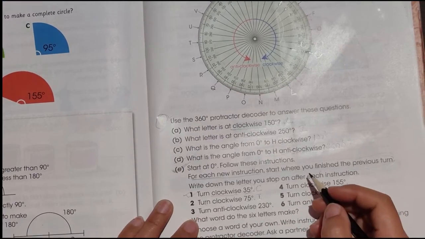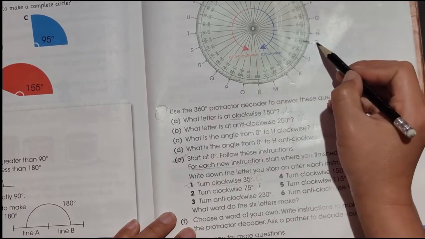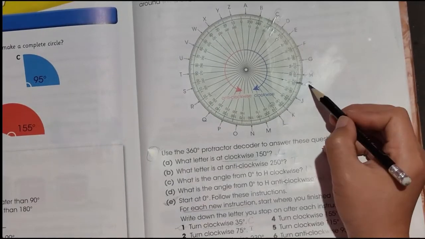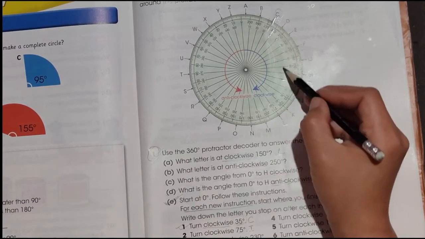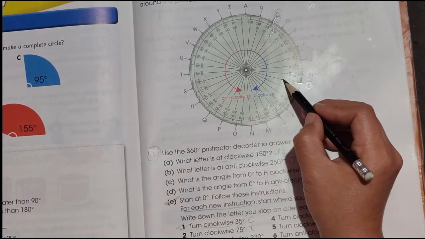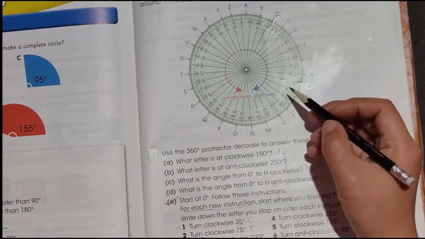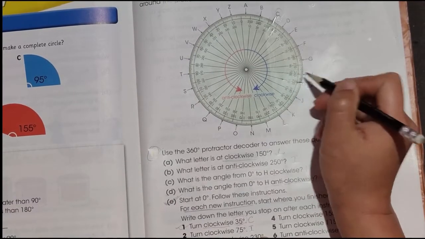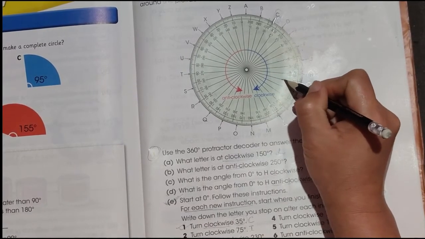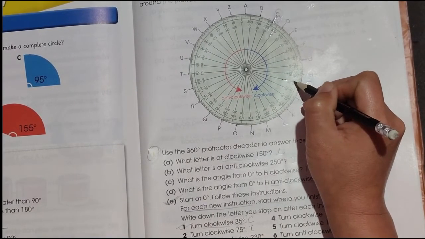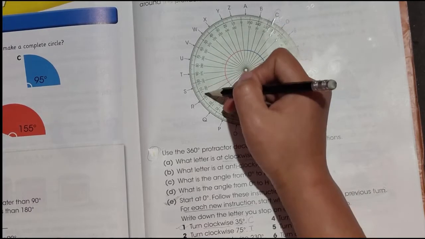Now the third instruction says turn anti-clockwise 230. Here we stop at I, so we're going to turn anti-clockwise. We were going in the clockwise direction, so now we go anti-clockwise, which means we turn back. It says 230, so I stop at this number. For anti-clockwise, we're going to look at the outer scale. It stops at I, exactly over here.